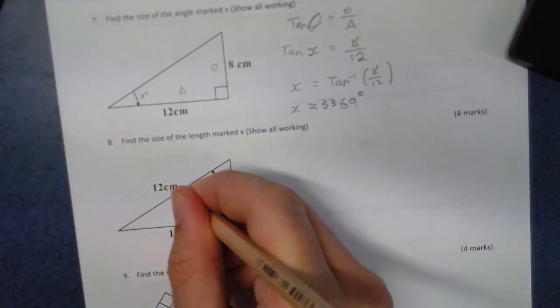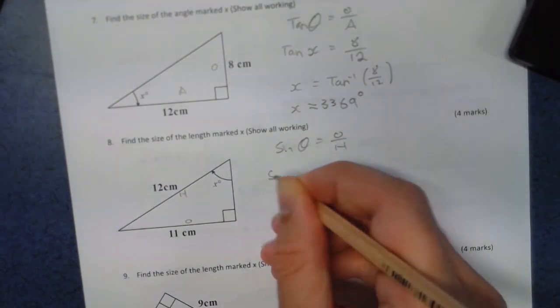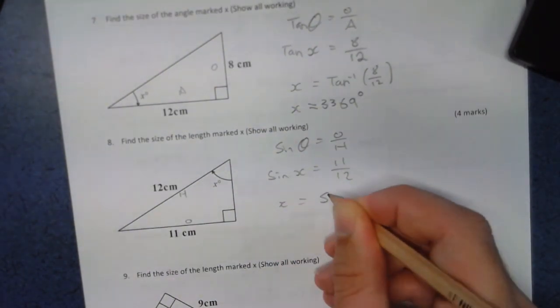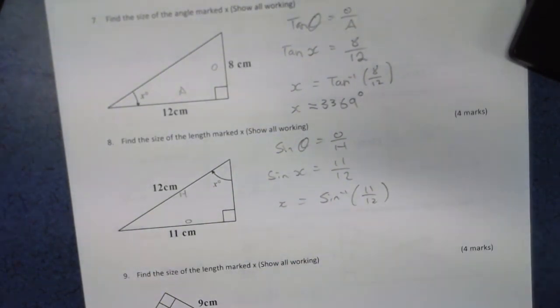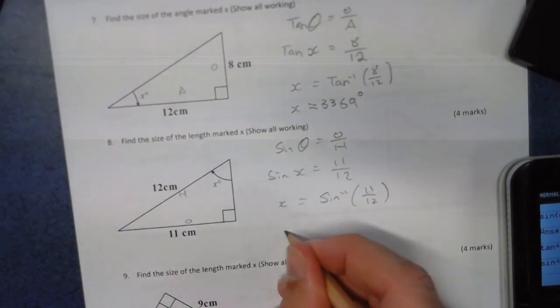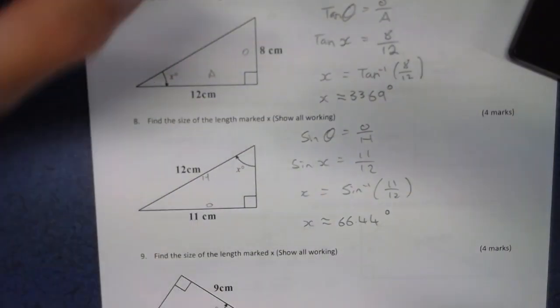So once again, label, write the formula, substitute, rearrange, and then type into your calculator. So these are questions that are easy unless you don't practice them. So x is approximately 66.44 degrees. Question 9.